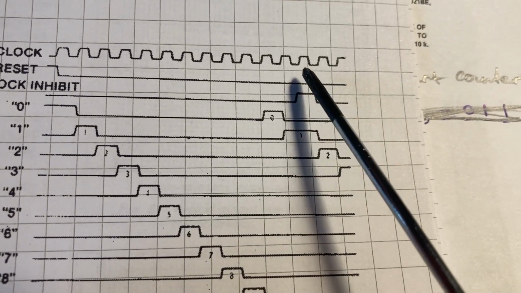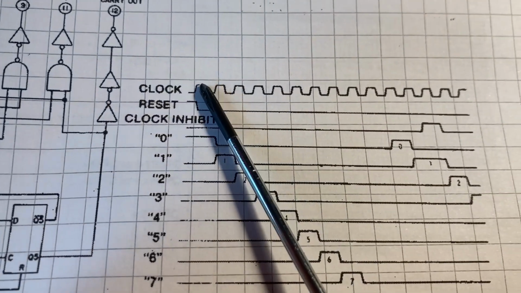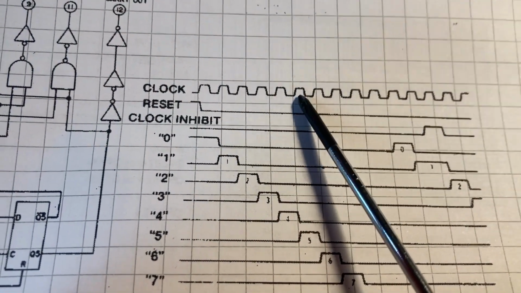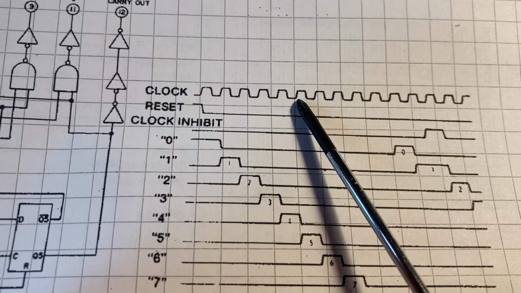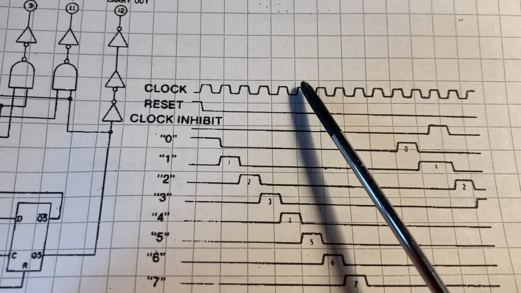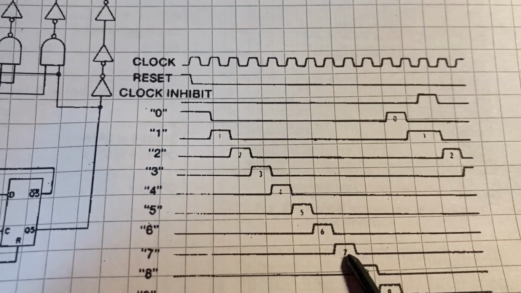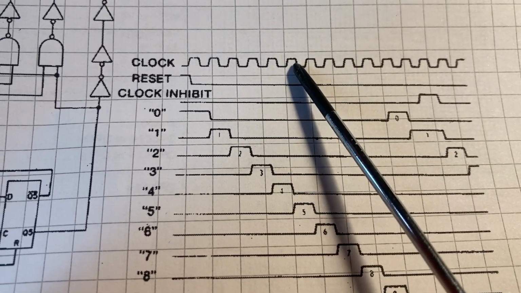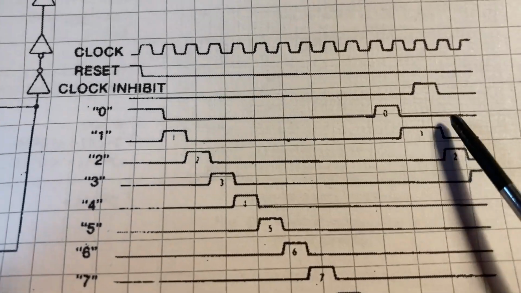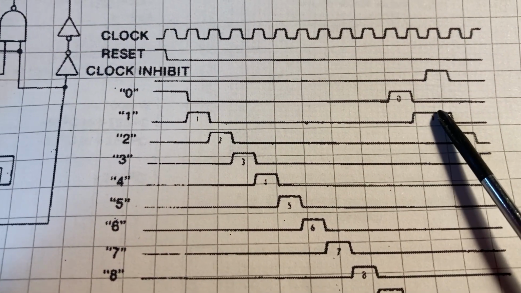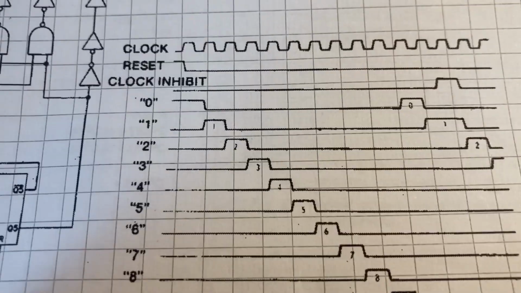So that's important, because these chips, when they measure the clock pulse, they're measuring the rising edge of the clock pulse, and they do so very accurately. So as soon as you get a rising edge, it will count the extra letter. It doesn't really matter how long the pulse is, it's the rising edge. So to inhibit that, you need to have the clock inhibit pin high before that rising edge.